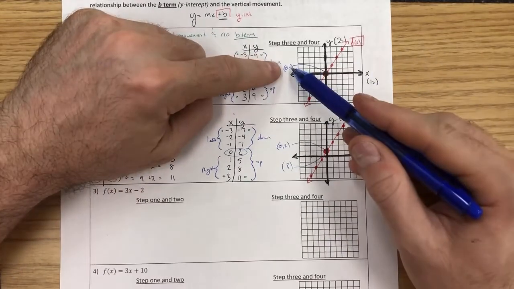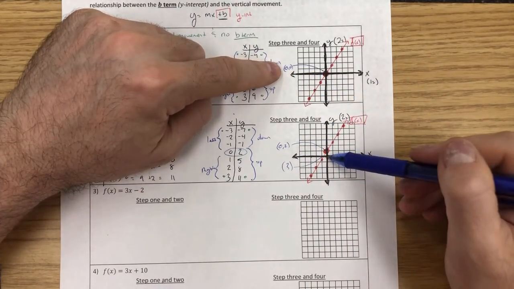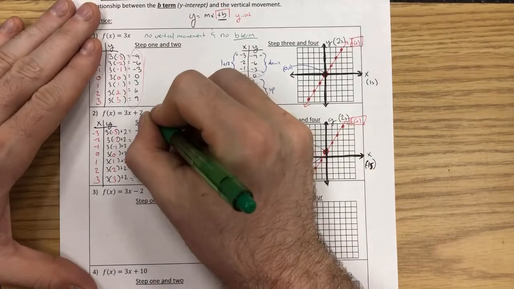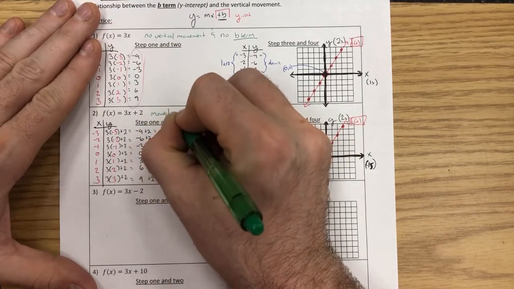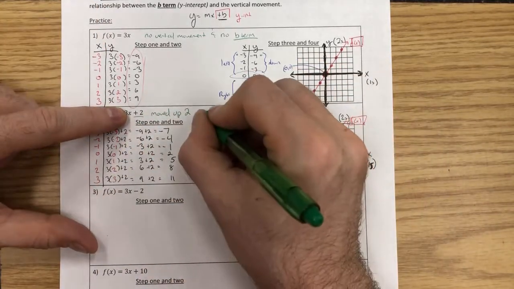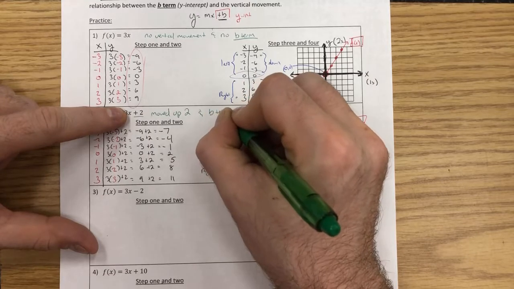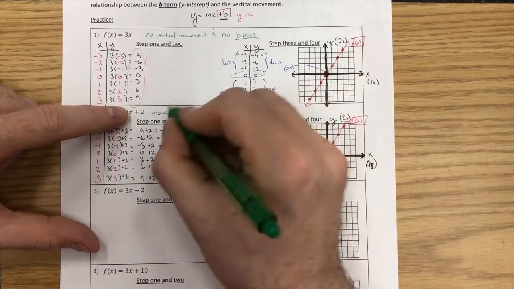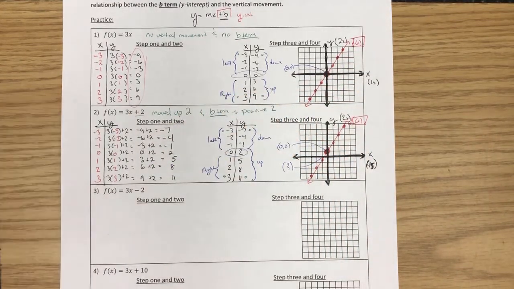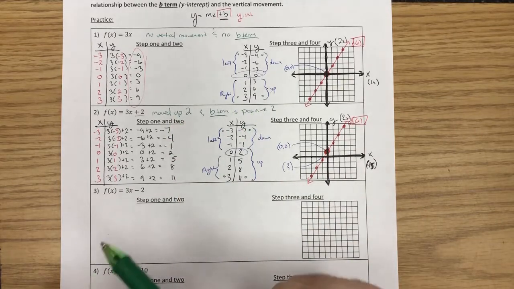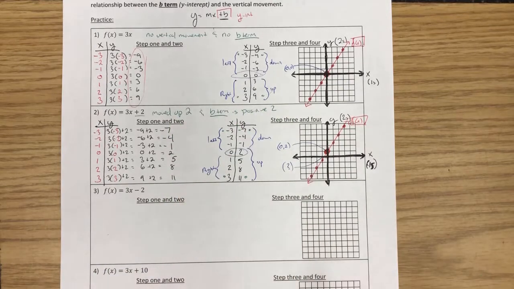Okay, so if our graph was at 0, 0, now it's at 0, 2. So where did it move? Well, it moved up 2. And what is our b term? The b term is positive 2. Okay, so we moved up 2 and the b is positive 2. I think we might be onto something.